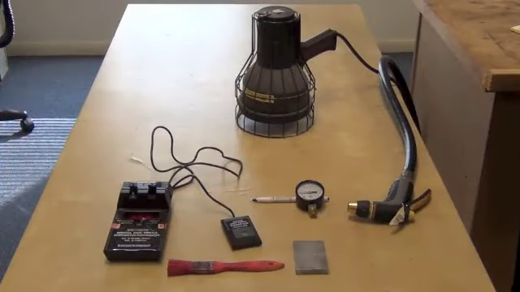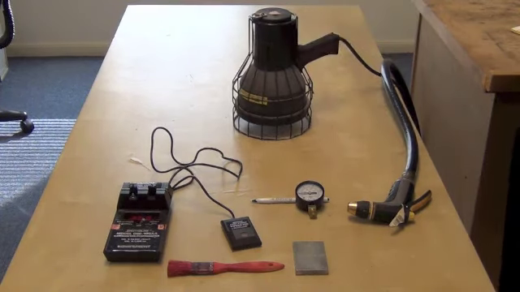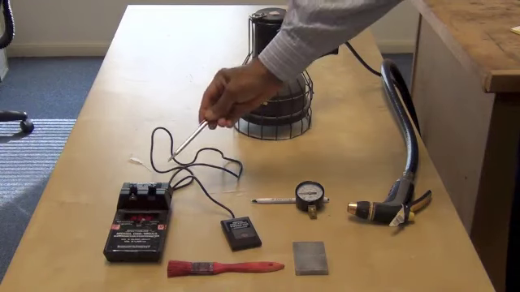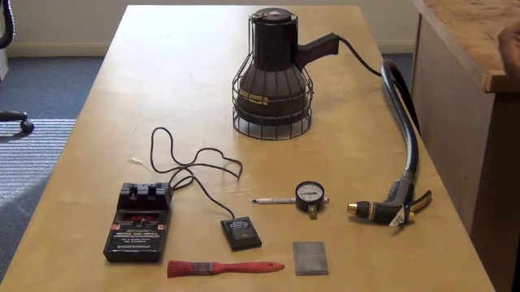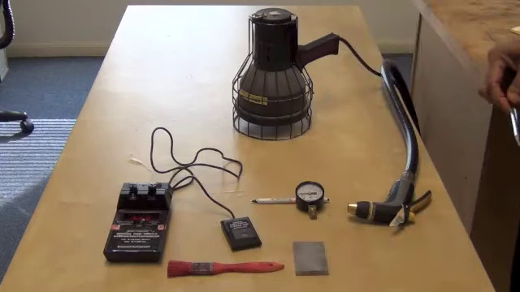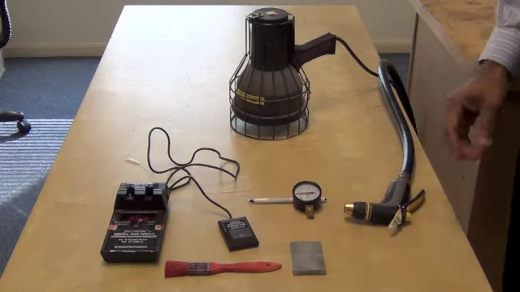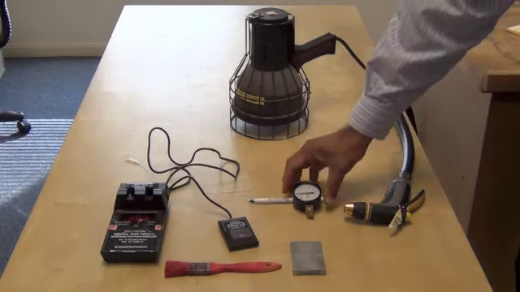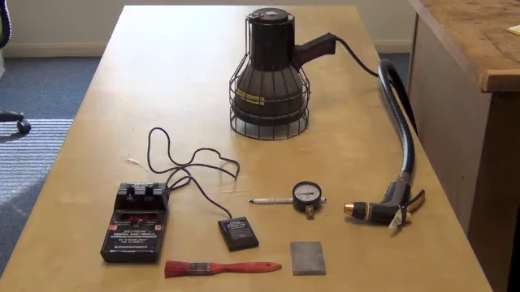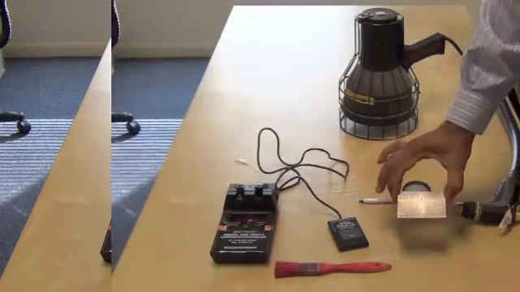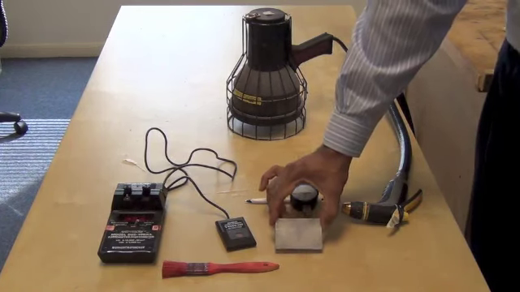Here are some more accessories that will be required. We have the black light here, the light meter to check the visible light or the black light intensity, a brush to apply the penetrant, a water nozzle for water washing, a pressure gauge to check that the water pressure does not exceed 40 psi, and a comparator plate for qualification of the penetrants.